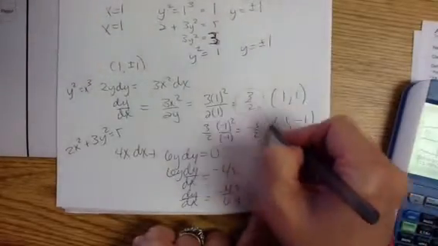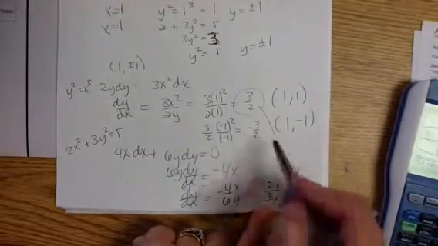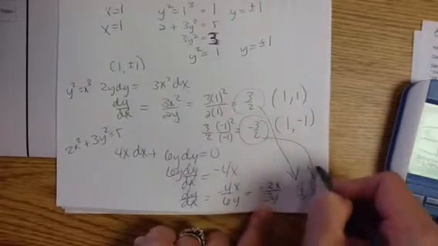So if I look here, is this the opposite reciprocal? Sure it is. And if I look here, is this the opposite reciprocal? Yes.